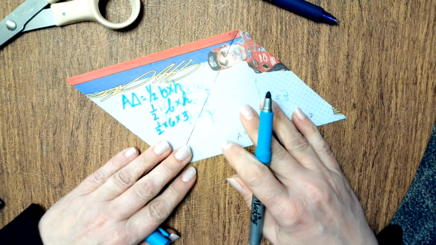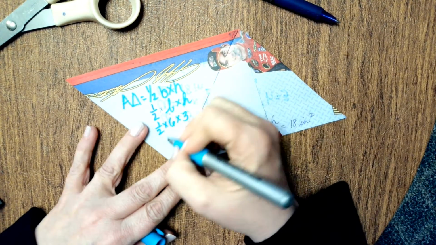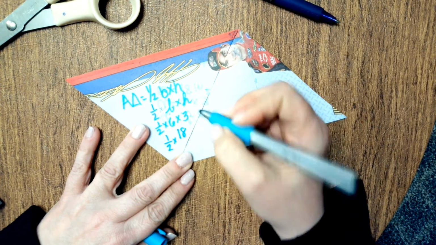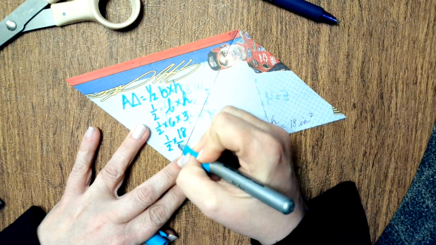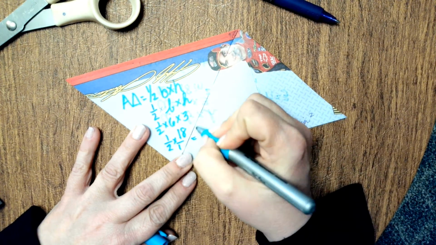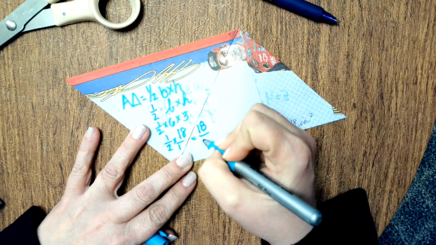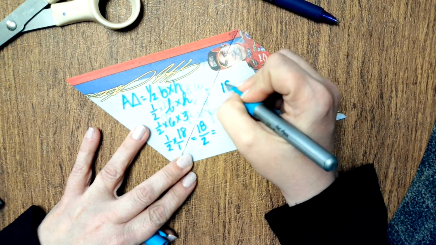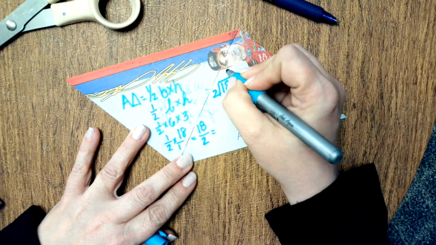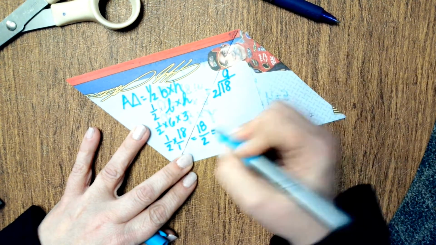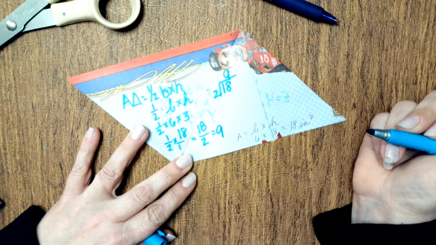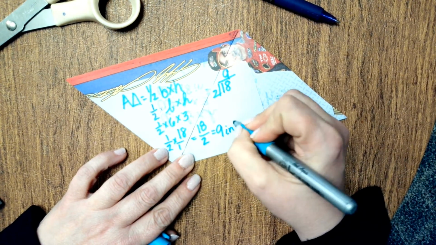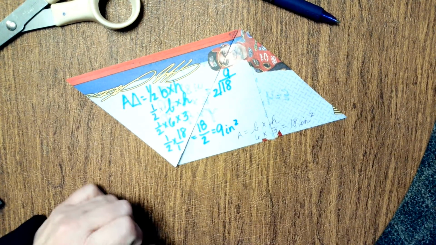Again, what's the easy part? 6 times 3 is 18. You put your whole number over 1. Multiply across the top, multiply across the bottom. I get 18 over 2. I can't leave it that way. Have to divide it. 18 divided by 2 is 9. 9 inches squared is the area of my triangle.